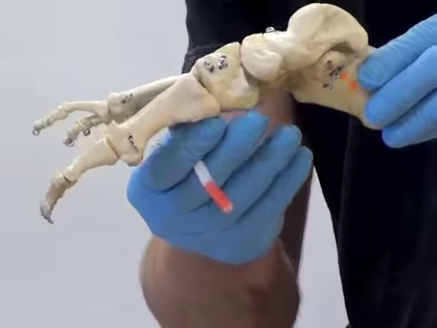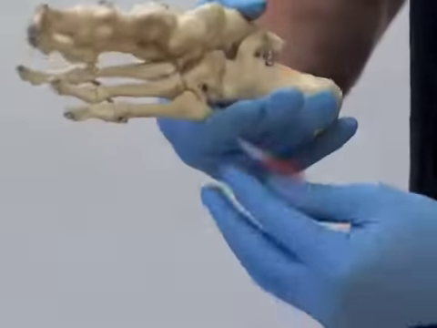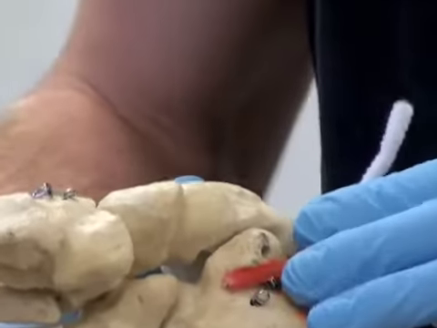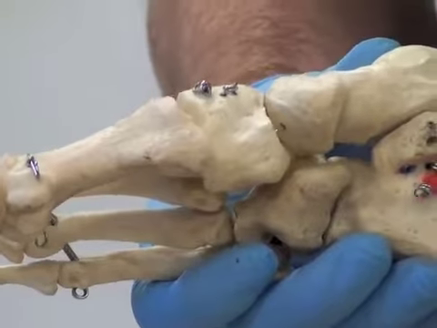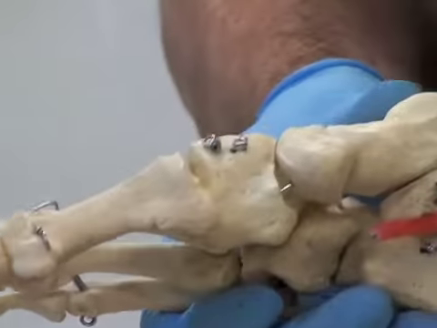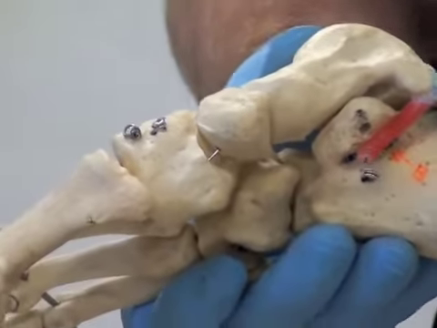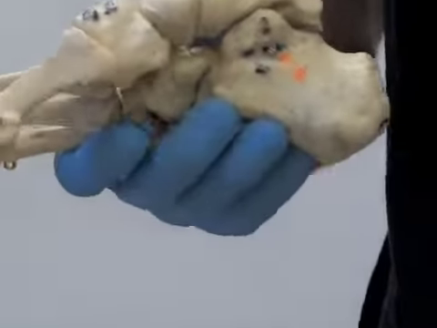When that muscle contracts, it flexes. Imagine the tendon of the flexor hallucis, meaning the big toe, coming underneath on the medial side, running all the way to the big toe. If that muscle contracts, that tendon's going to go up, and the big toe's going to flex. Okay?